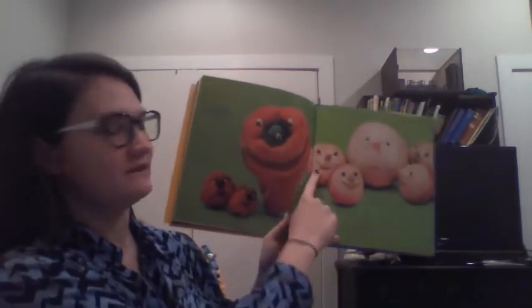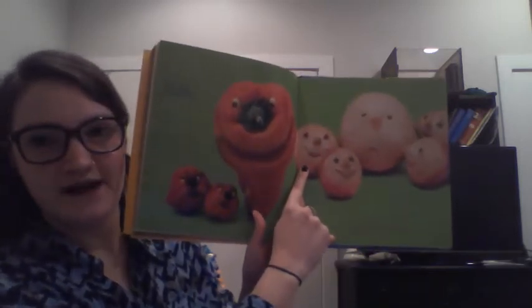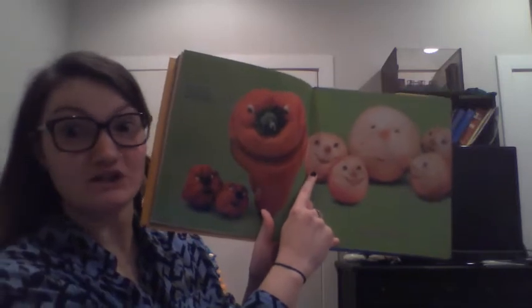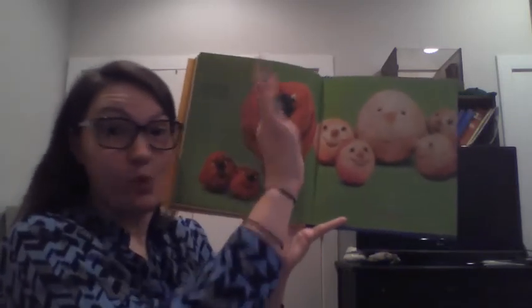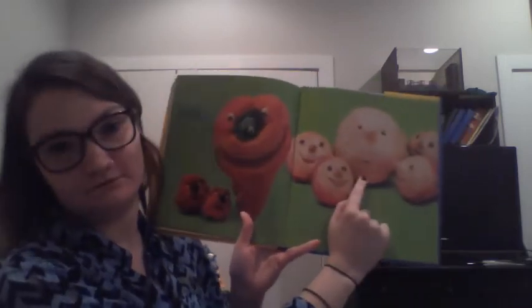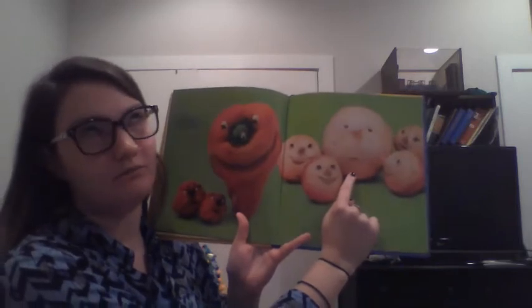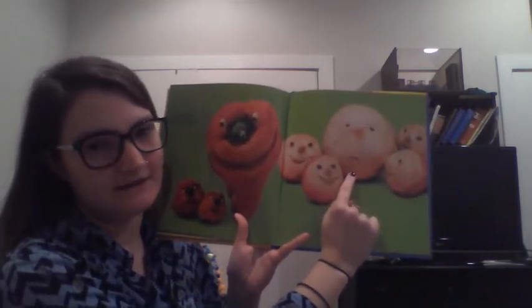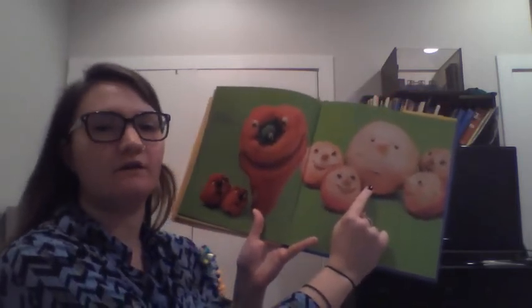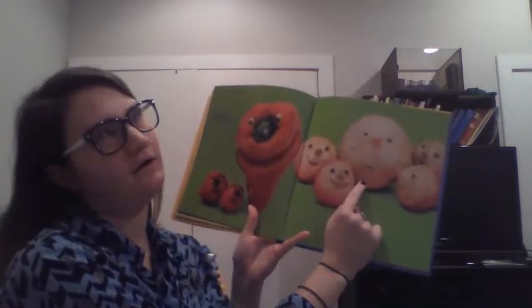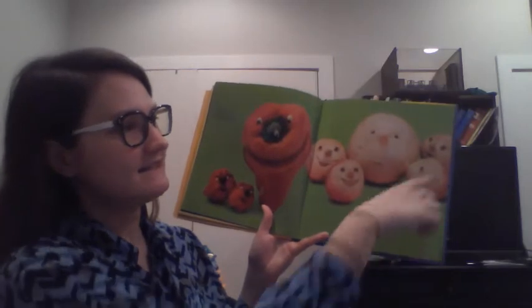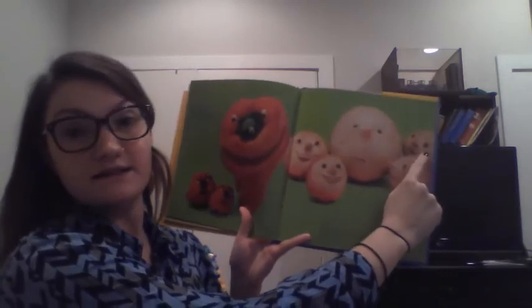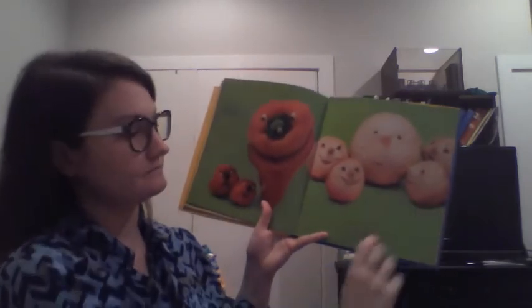Wired. Look at this wired turnip there. Wired means so much energy. Show me so much energy. I'm wired. Tired. Look at the tired turnip. It can barely open its eyes. Show me what you look like when you're tired. Need a kiss? Look, this turnip needs a kiss from his mama.